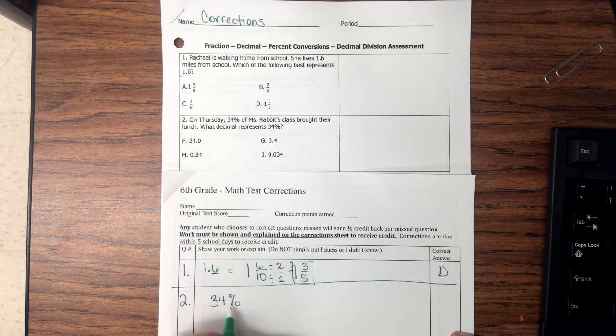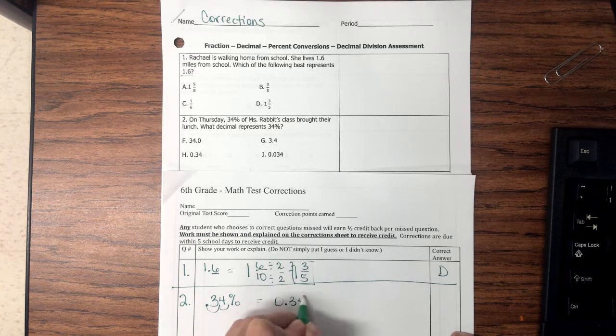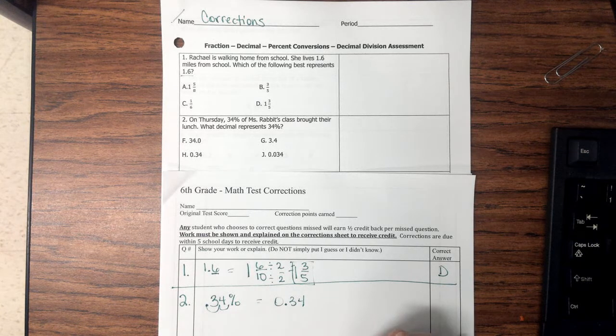Percent to a decimal is to move the decimal 2 places to the left. So 1, 2, and we put it there, and we drop the percent sign. So our correct answer will be H.